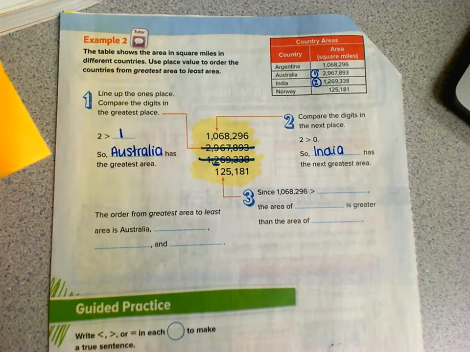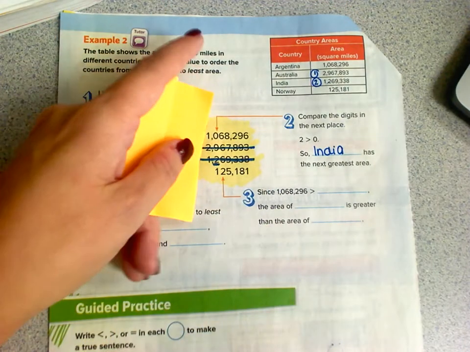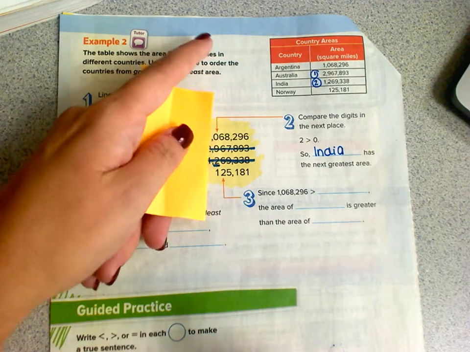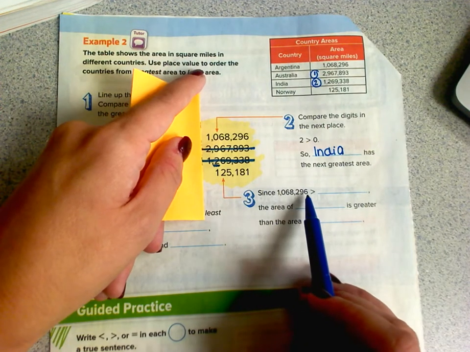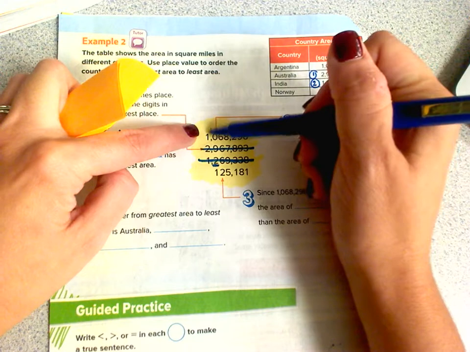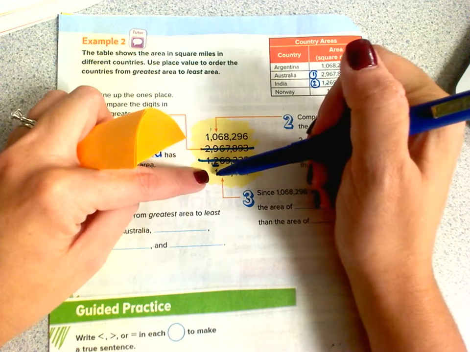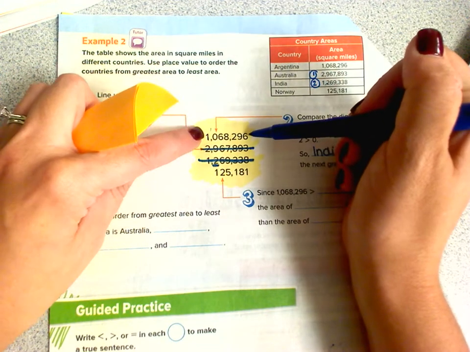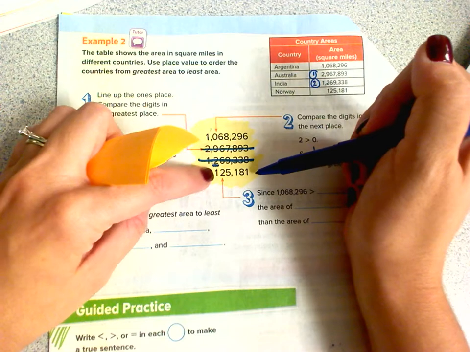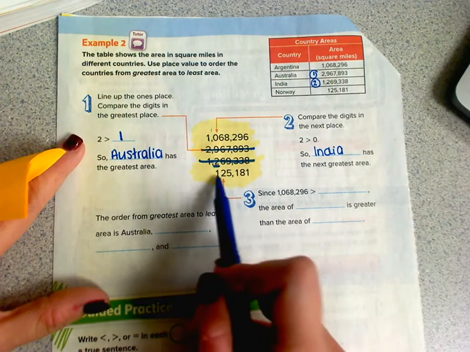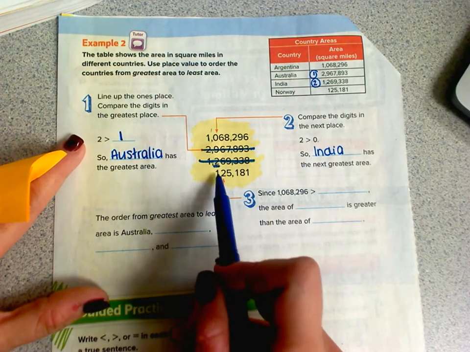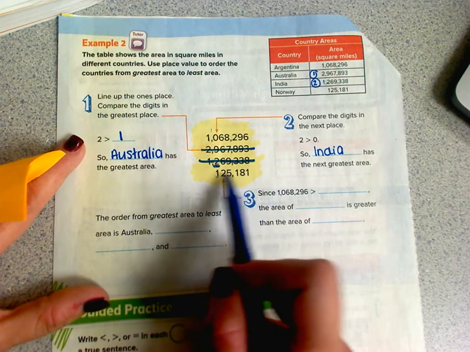The next place is actually, since 1,068,296, 1 million is definitely greater than 125,000, because 125,000 doesn't even have a millions place. The highest place it has is the 100,000s place.